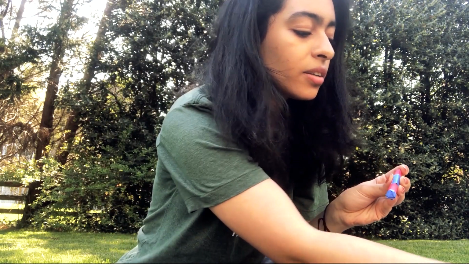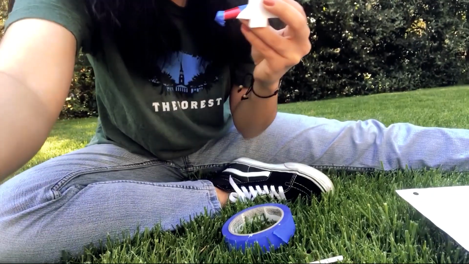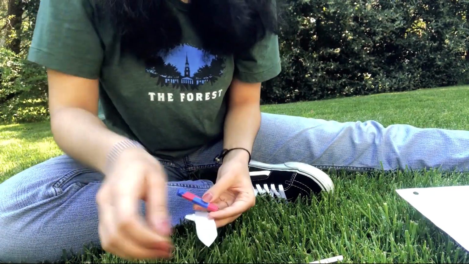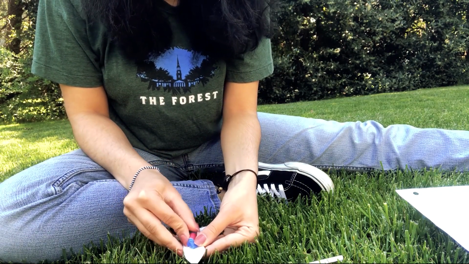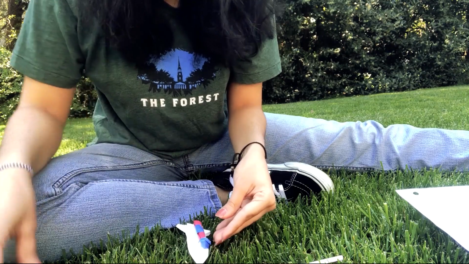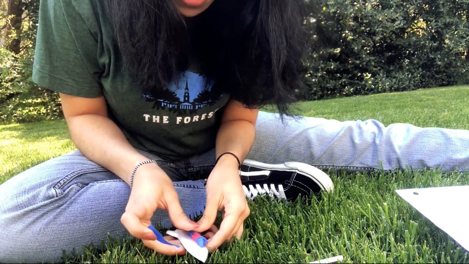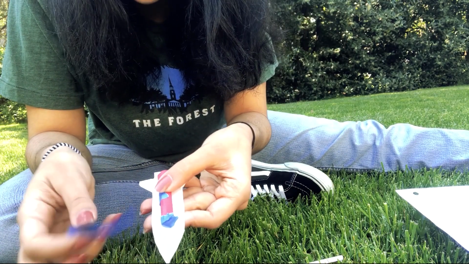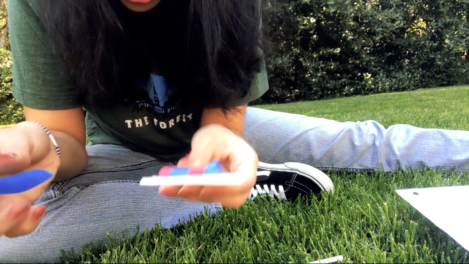And then we'll take our rocket, decorated already and done, and to the back of it we'll just tape it down there. Now when you tape it down, you want to make sure that you're not pressing down too hard because you want this to remain hollow.